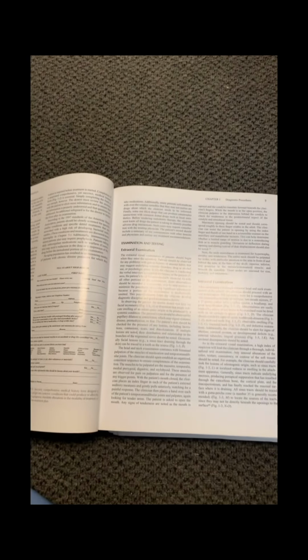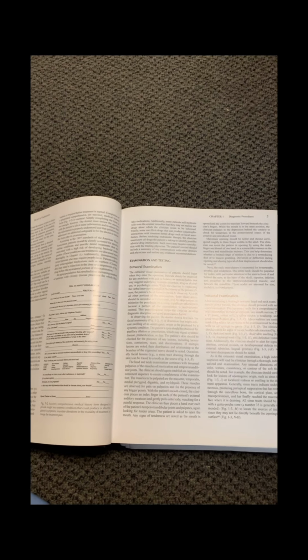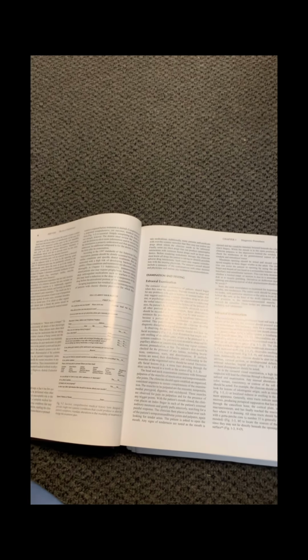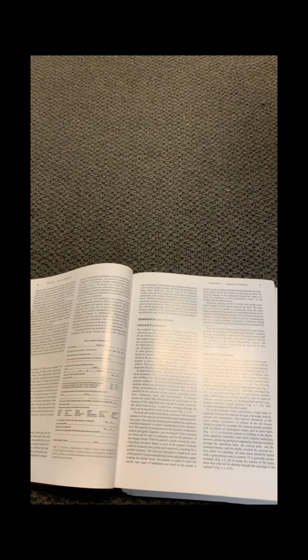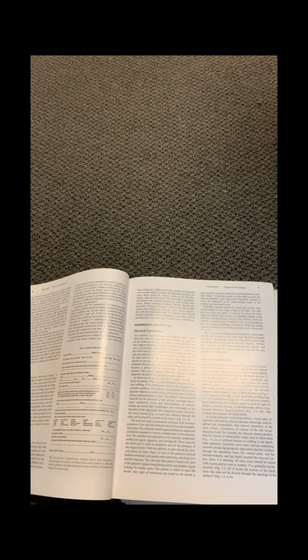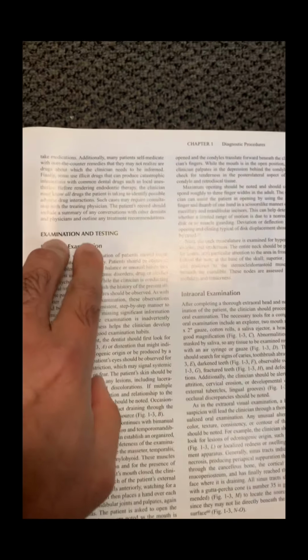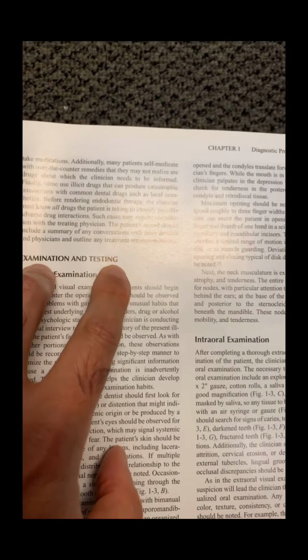Do your examination. If you're sending me x-rays, okay, x-rays are fine, but send me the rest. Tell me what's going on. Give me the medical history. Give me the results of the tests that you've done. You need to have done examination and testing.